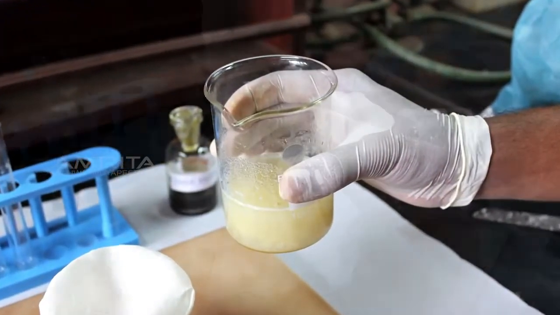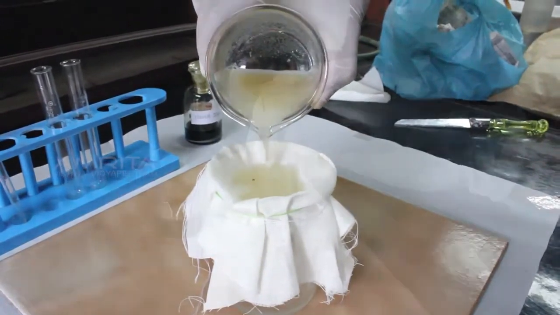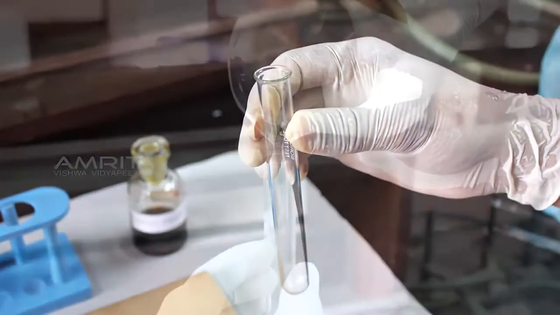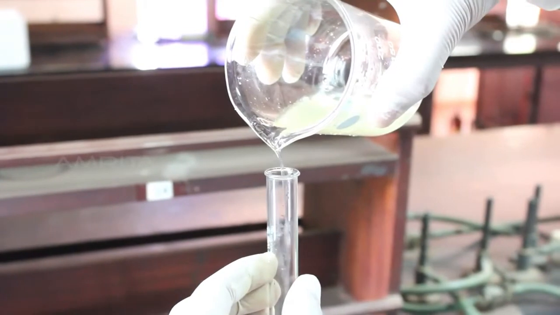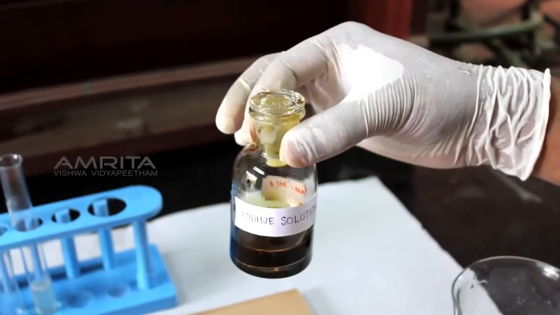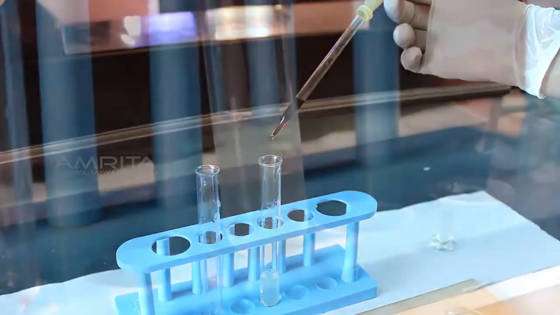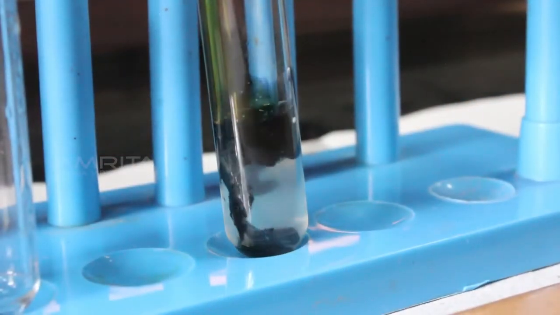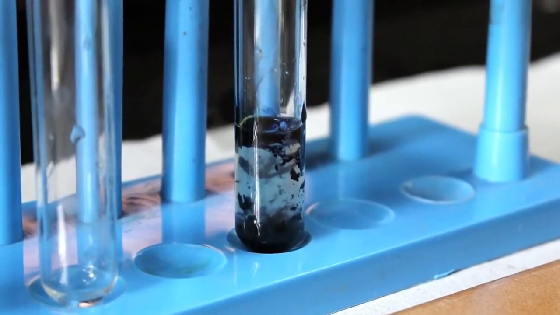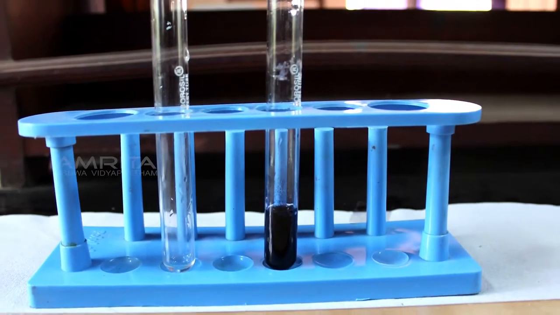Now, filter the solution through this beaker. Take a clean test tube. Pour some of the test solution into the test tube. Take iodine solution using a dropper. Add a couple of drops of iodine reagent to the test solution. Indication of blue-black color shows the presence of starch in the solution.